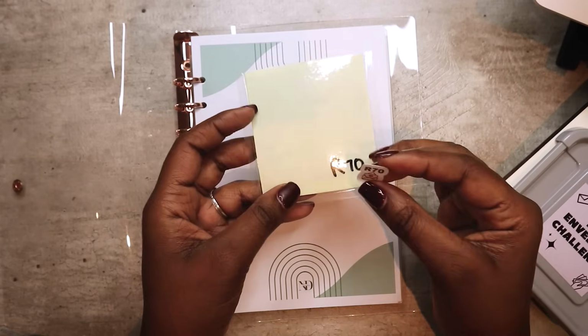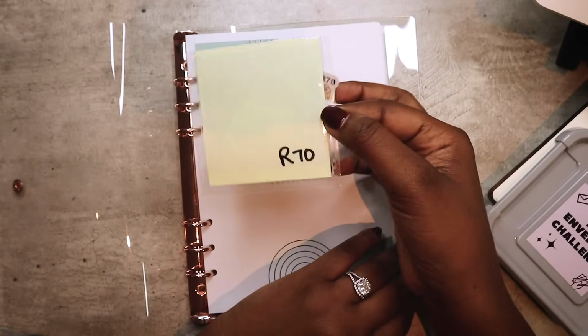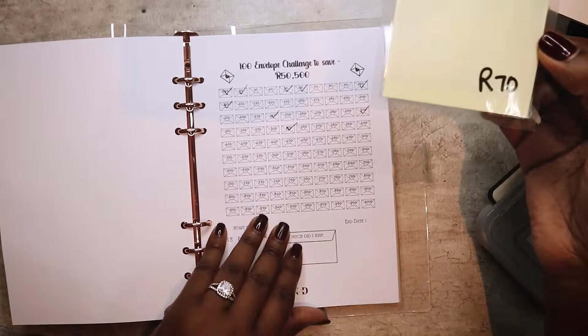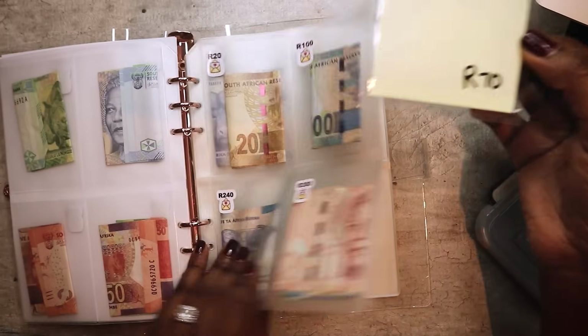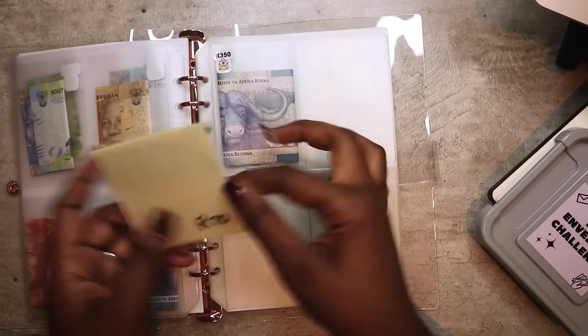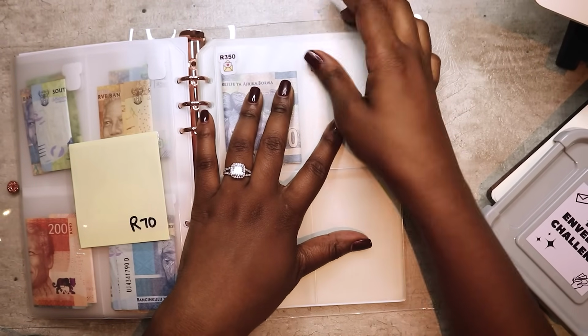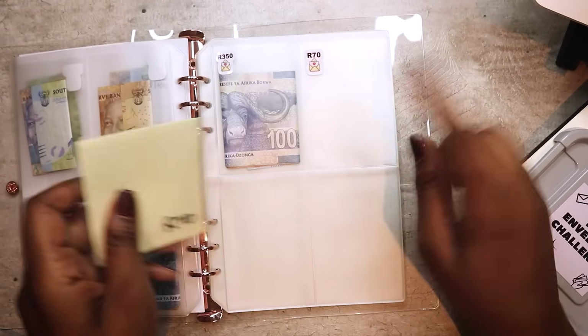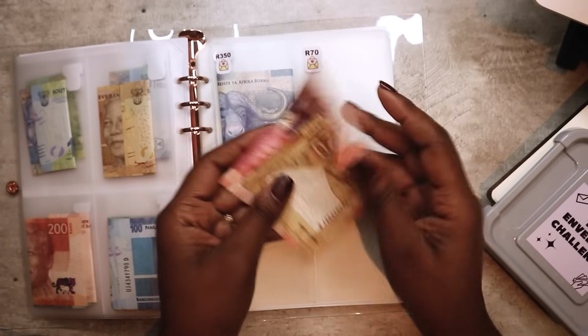Or alternatively, like how we've been doing all of this time, just use a marker to write over here. So I'm going to stick this 70 over here as I've already taken it out. Okay, so 70 is stuck, and in here should be 70 Rand.